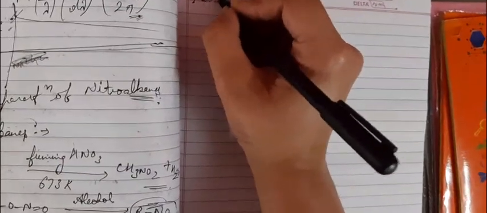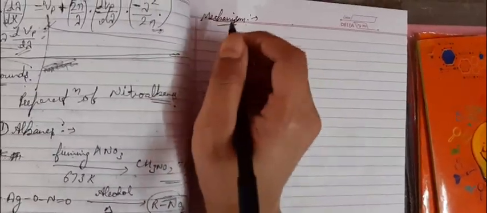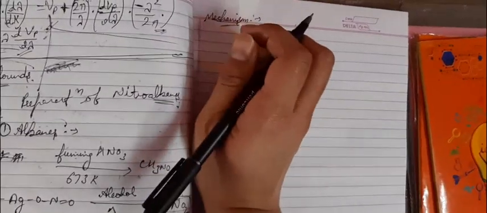The mechanism of this reaction is as follows. First of all, the first step of the mechanism is to generate the electrophile.